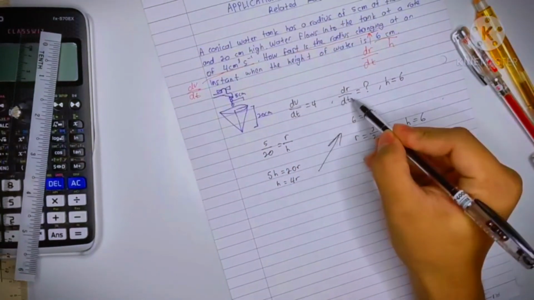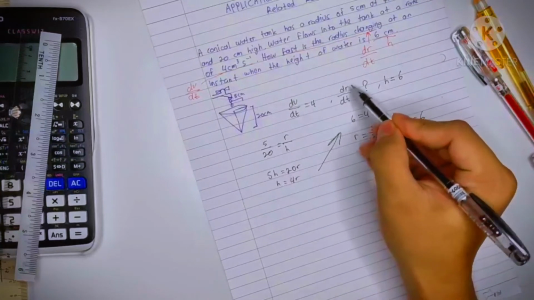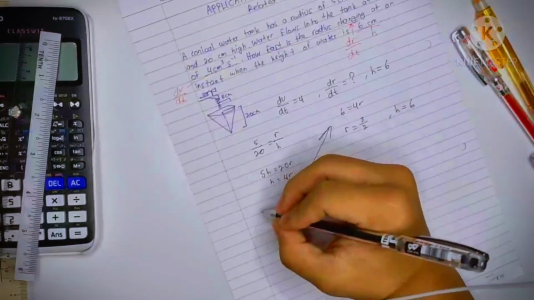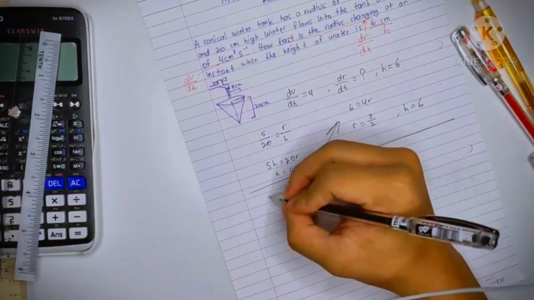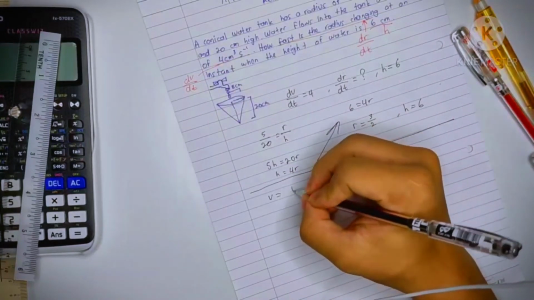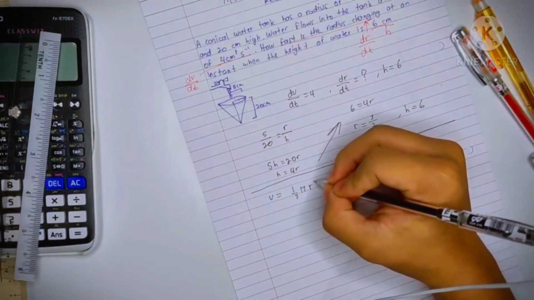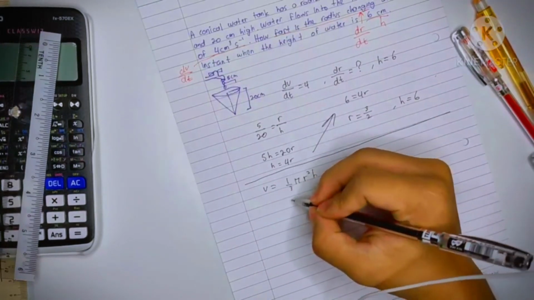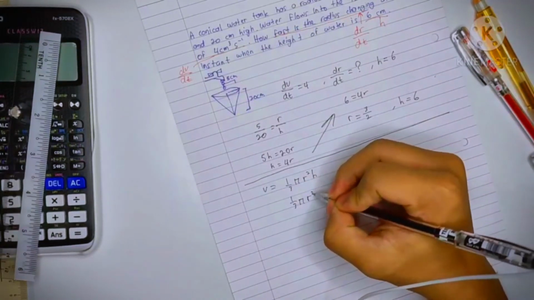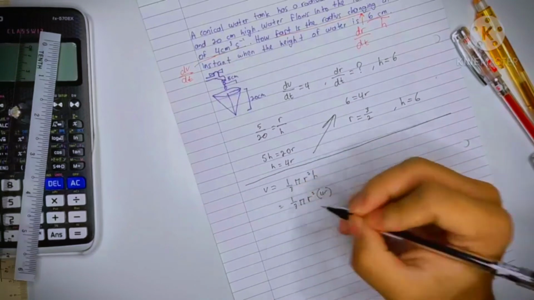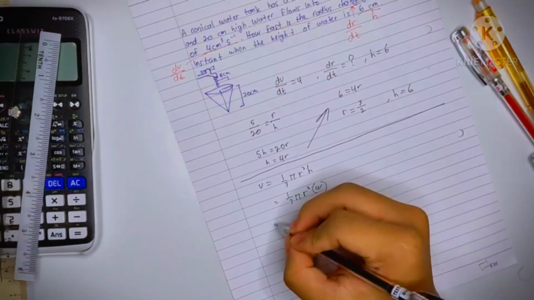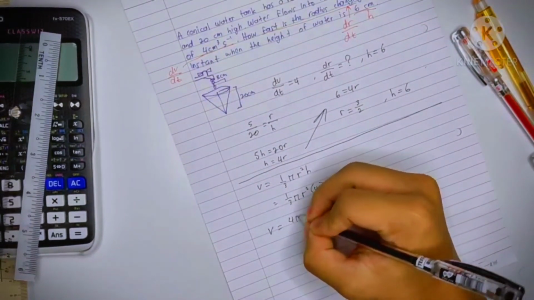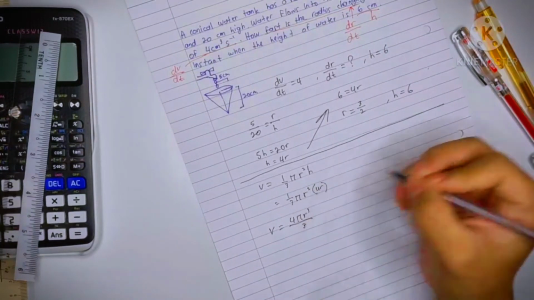And then we find the volume. Because we have dV over dt, now we find dV over dr. The volume of a cone is 1 over 3 pi r squared h, and we have h equals 4r, so 1 over 3 pi r squared times 4r. Then we get V equals 4 pi r cubed over 3.